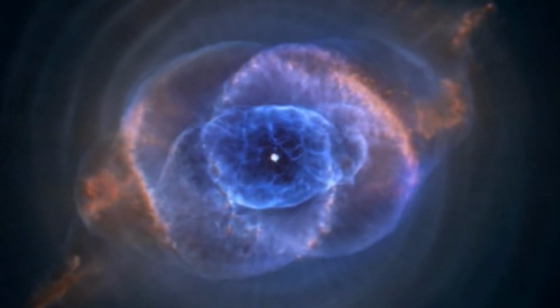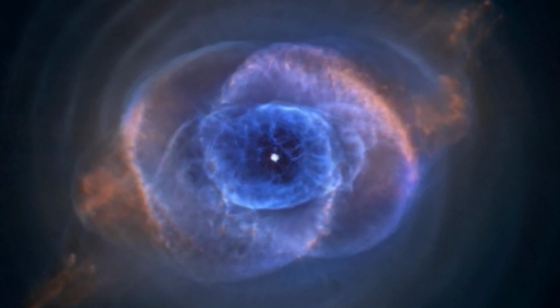The lensing effect can create multiple images or distortions of a light source, by analyzing which scientists can obtain information about the mass and properties of the black hole.